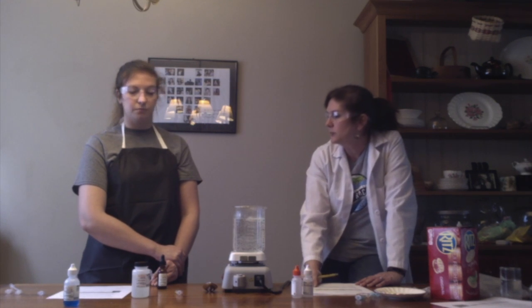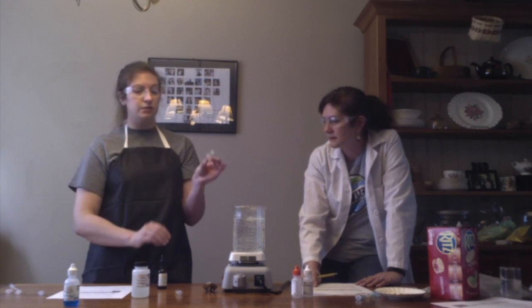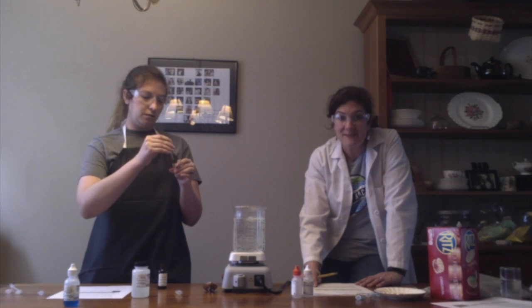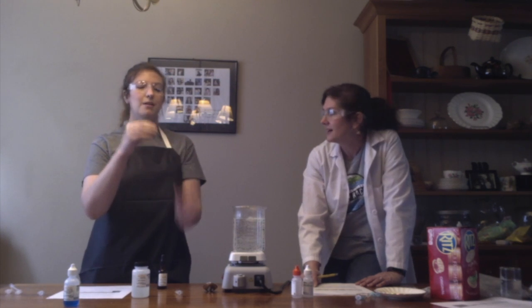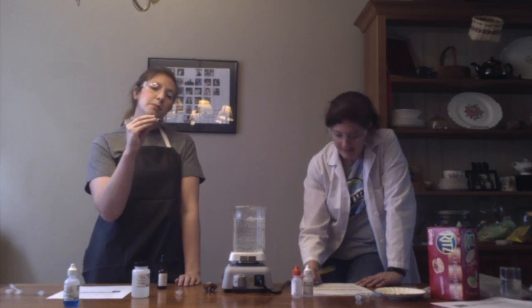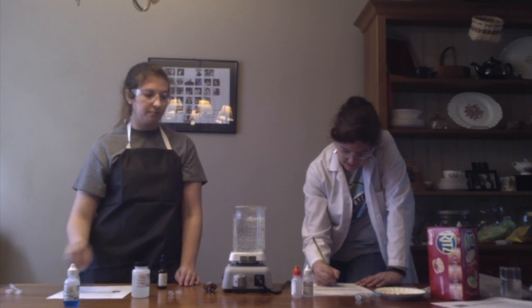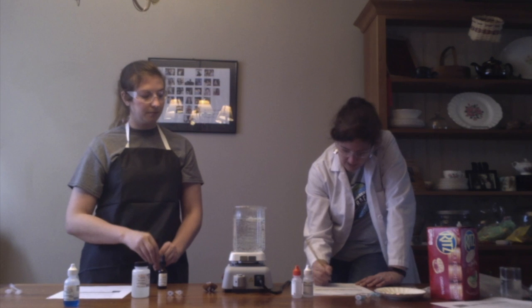Okay, and for 2B? So for 2B, this one is starch solution. Hopefully we know what should happen there. If our test is working correctly, iodine will detect the starch. And it absolutely did. It's a purpley brown again. And so starch was present.